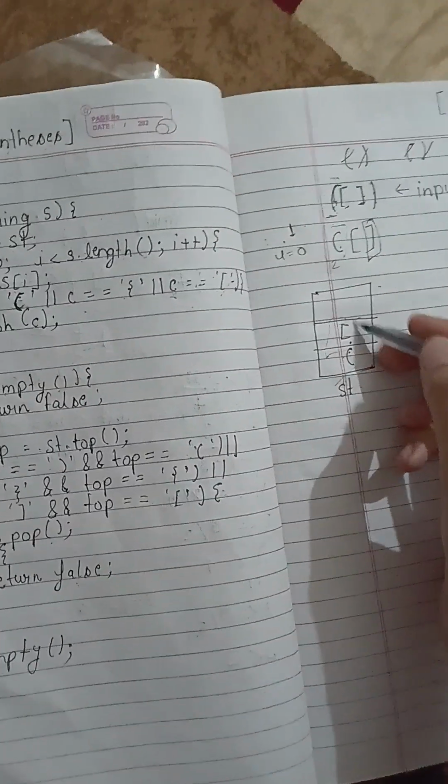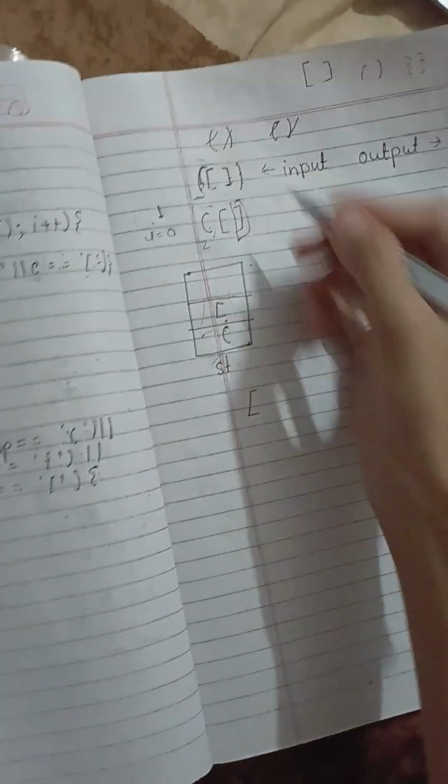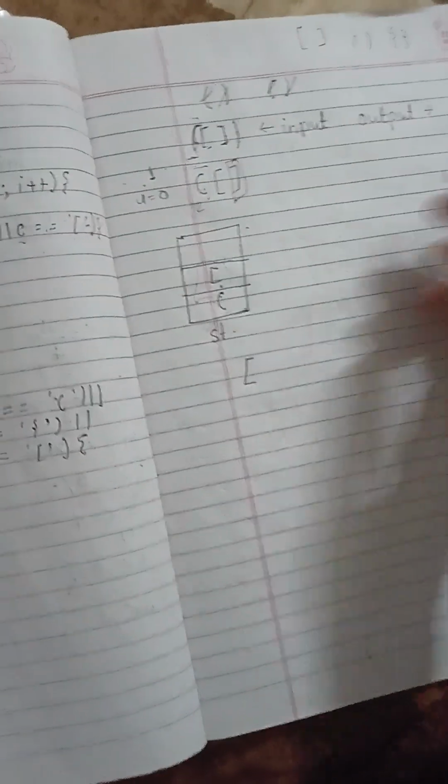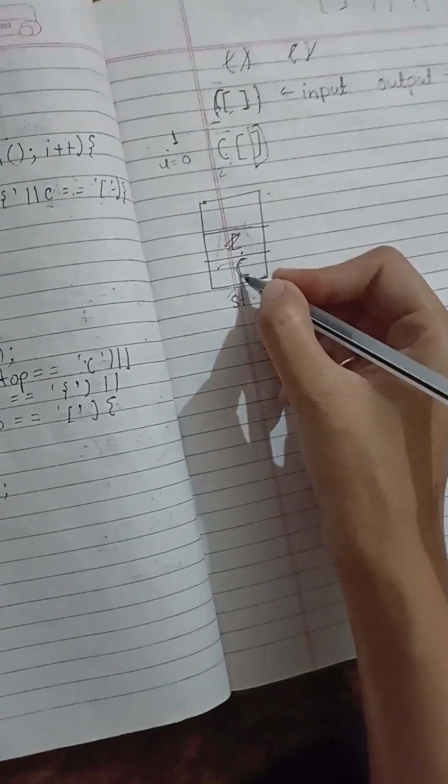So we will pop this one. So this will be popped, and the stack remains this one.